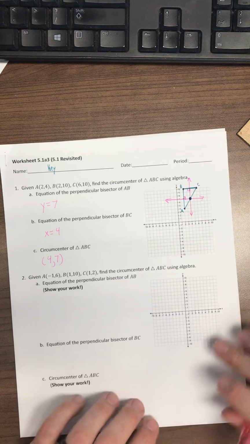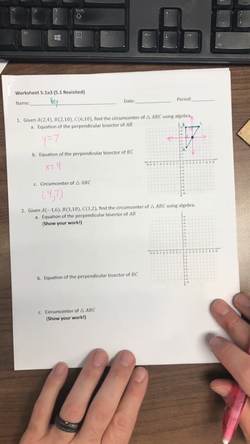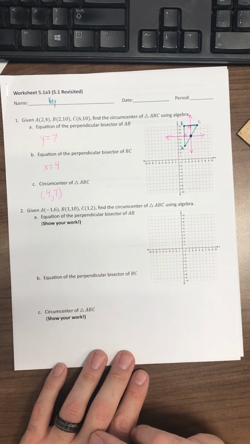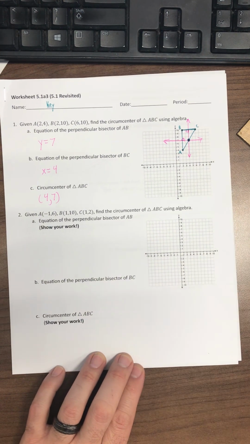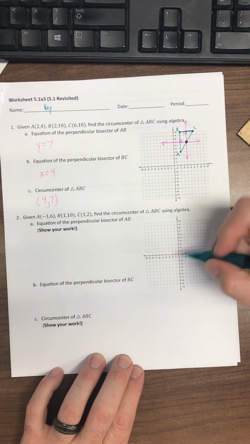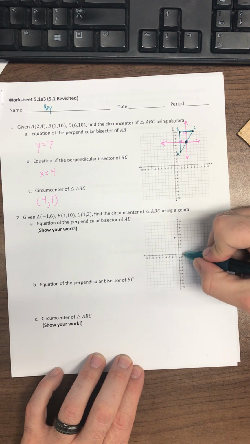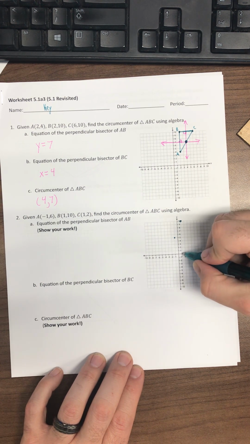All right, next problem here. This will not be as easy. You'll see that whereas part B will be easy, part A and C will be more work now. Hence I say show your work. All right, let's graph this thing. A is at (-1, 6). B is at (1, 10). And C is at (1, 2).